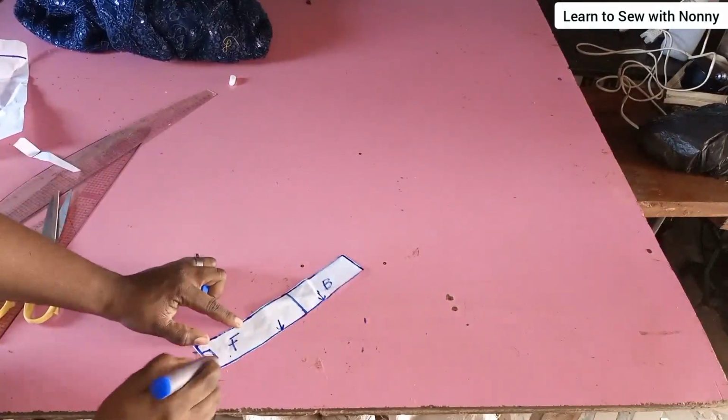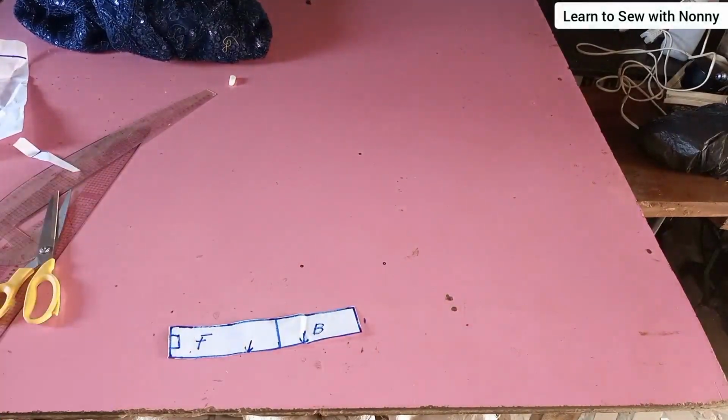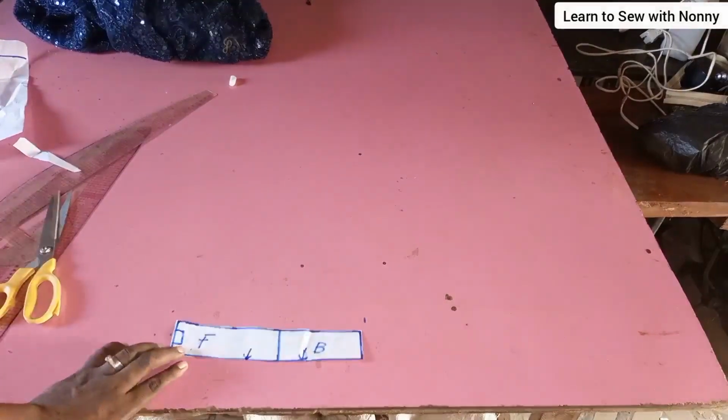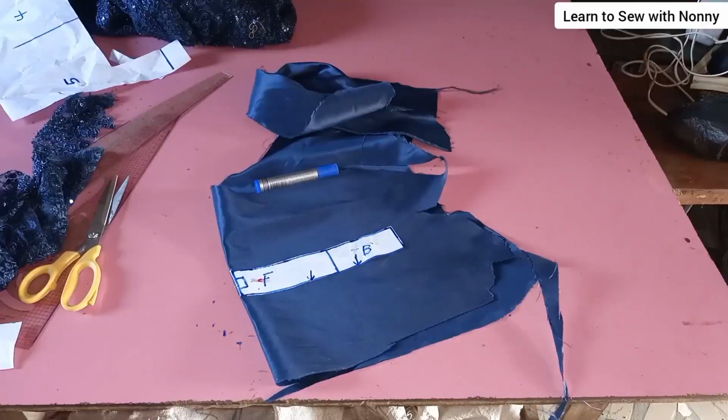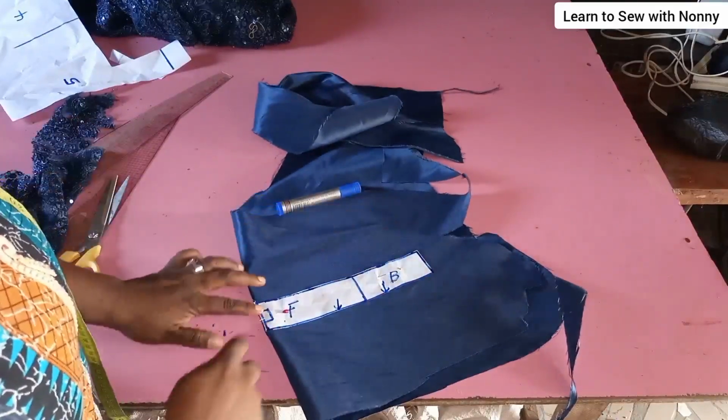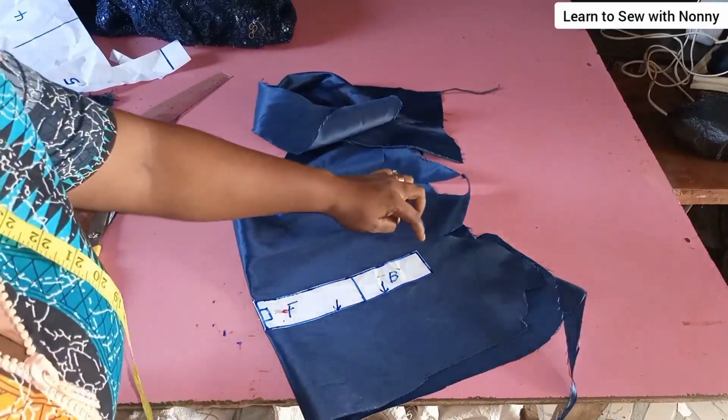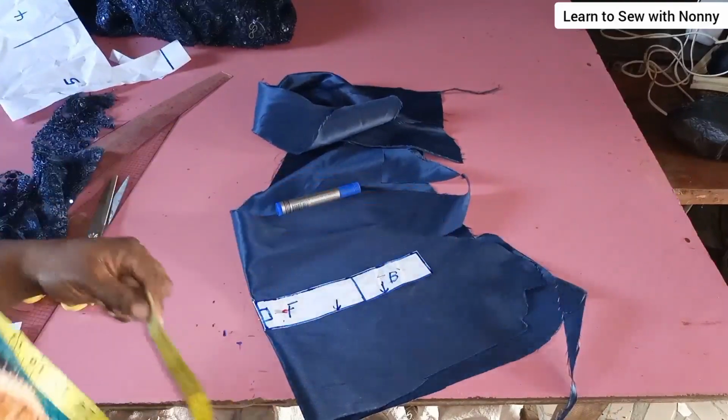Now I'm going to note that this part will be on fold, okay, the front side will be on fold. All right, so I'm just going to go ahead and place this on my fabric. Now I'm working on a lace fabric, so I need to cut 2 pieces for the satin, and 1 piece of lace, right?